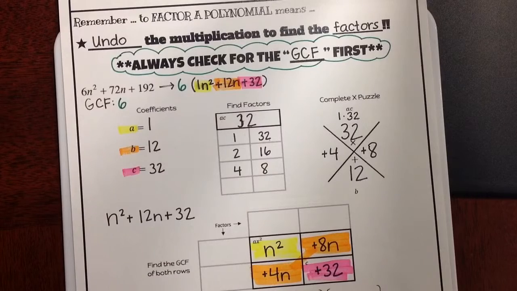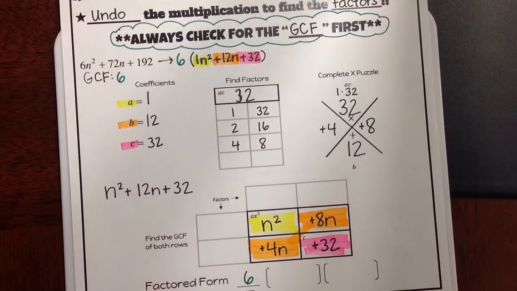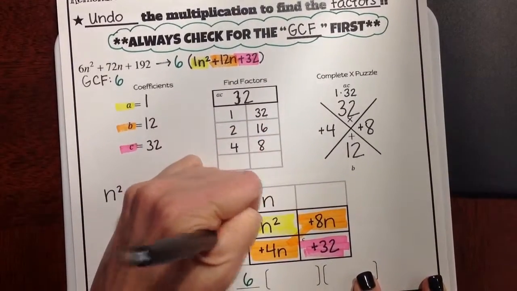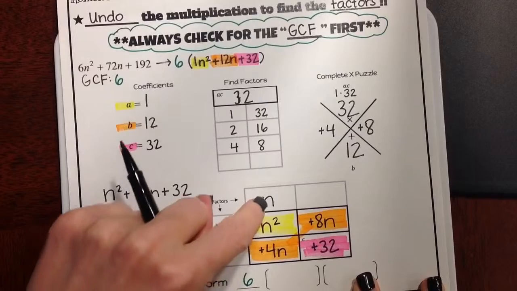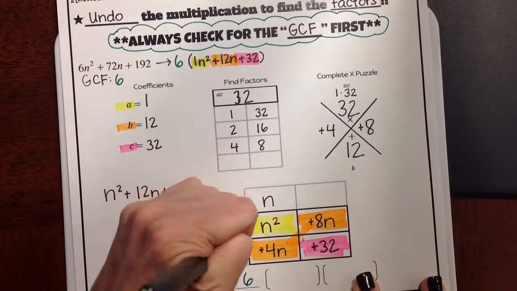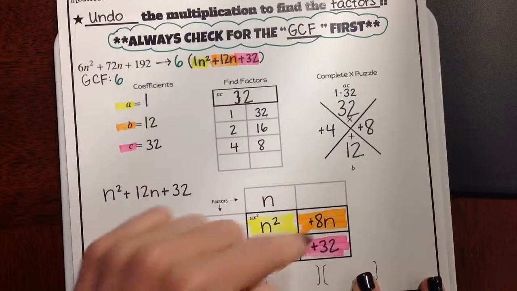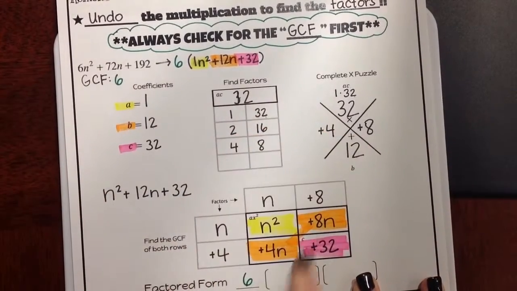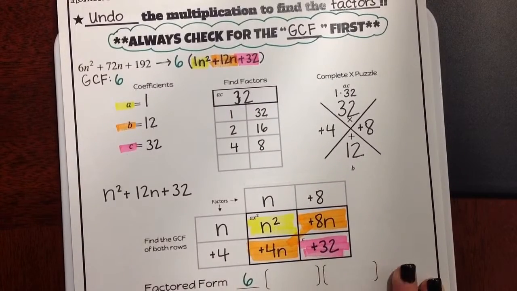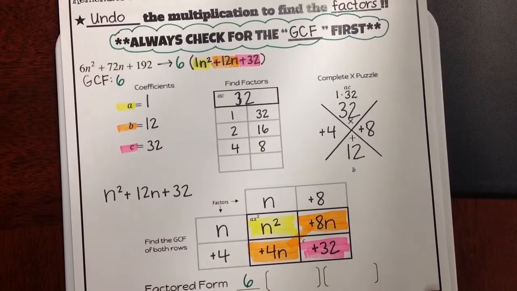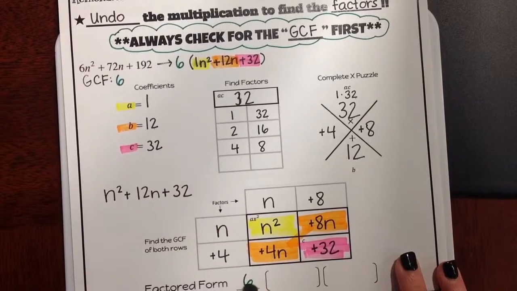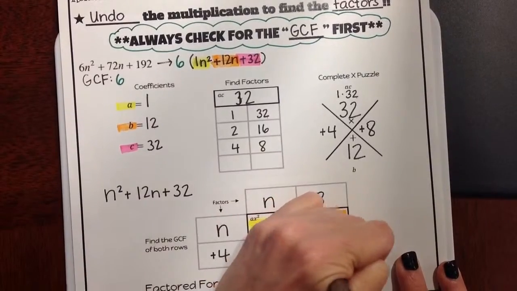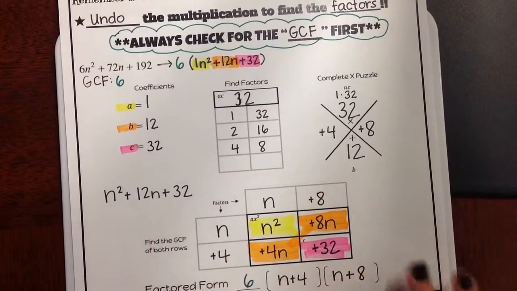So now I can start filling in the terms for my rows and columns so I can actually see what are the factors of this trinomial. Well, I know from multiplication that n times n is going to give me n squared. And I now got to think n times what's going to give me 4n. That would be a positive 4. And what times n is going to give me 8n? That would be a positive 8. And then I'm going to check my multiplication again. 8 times 4, does that give me the product of 32? And the answer is yes. So now I know my other factors besides the GCF of 6. My factors are n plus 4 and n plus 8.